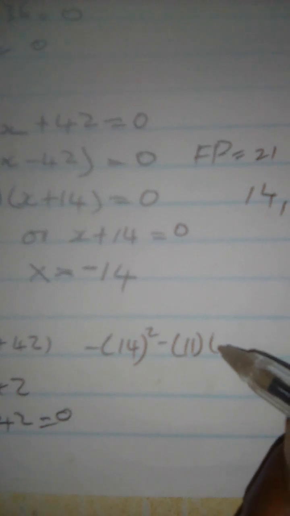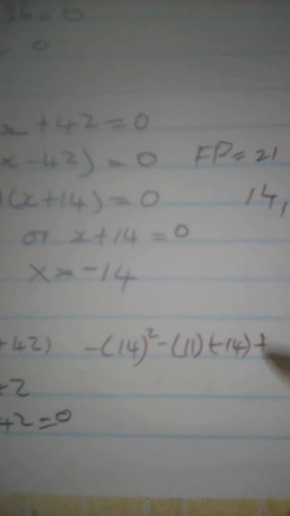Now let's see x equals negative 14 substituted there. Negative 14 squared minus 11 times negative 14 plus 42.